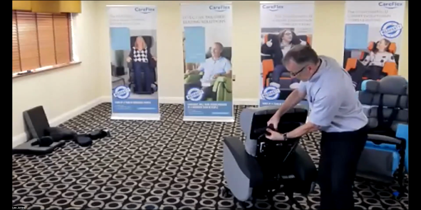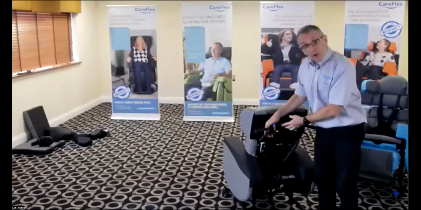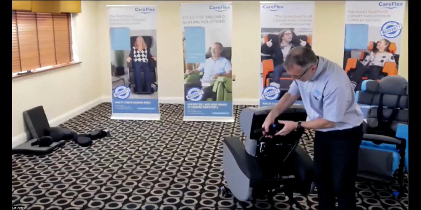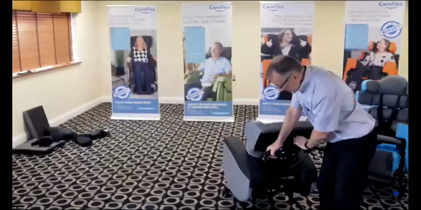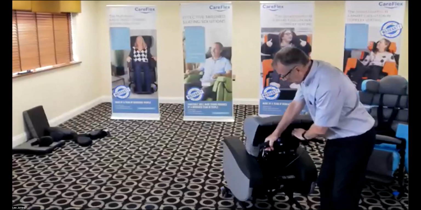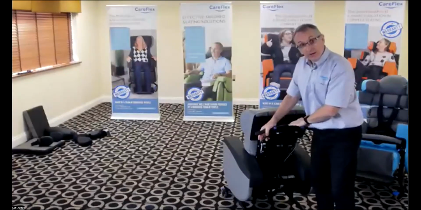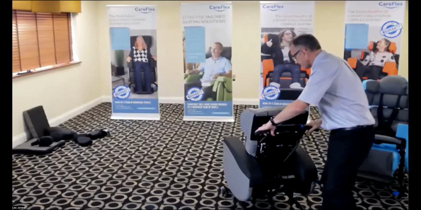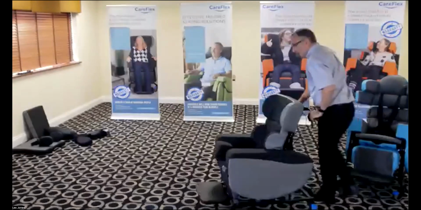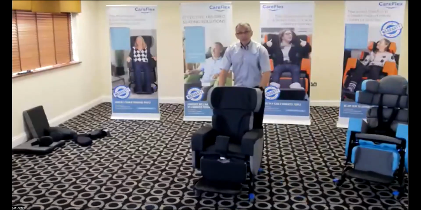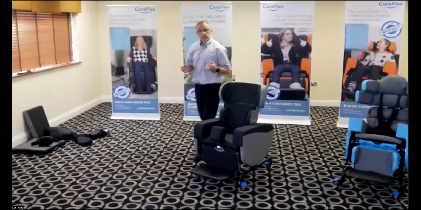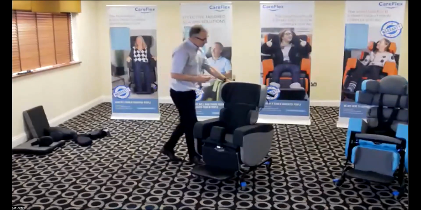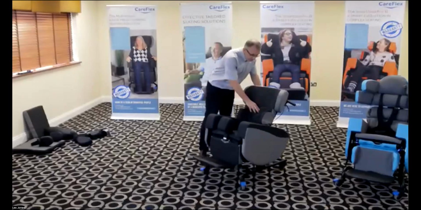So what we've got is a locked lever. Just squeeze the lever to lock. There we go, hear that click, that locks the back angle in place. So as I said in the presentation, we need to make sure that we look at posture from head to toe. It's a full body approach.